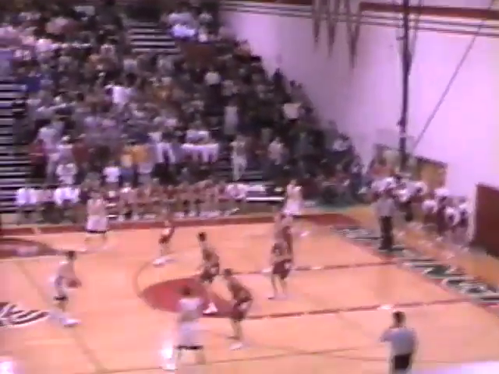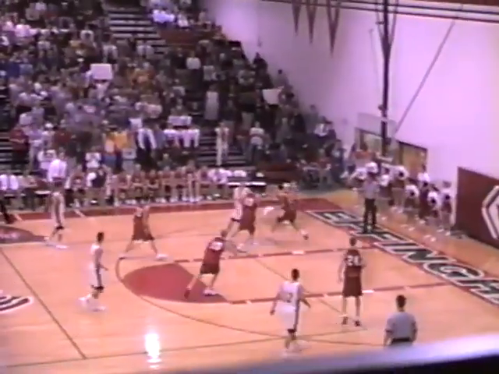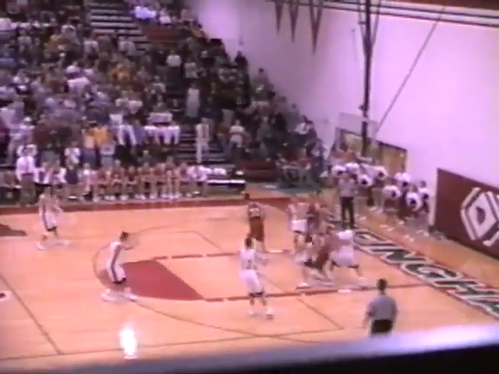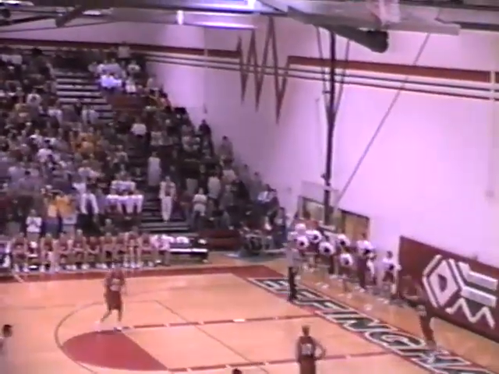They'll get it out top to Nick Swingler. He'll reset the offense. Swingler looks in the corner for Tipton. Tipton will drive. The reverse lay-in by John Tipton up and good. 12-11. That's John's first 2 points of the ball game.